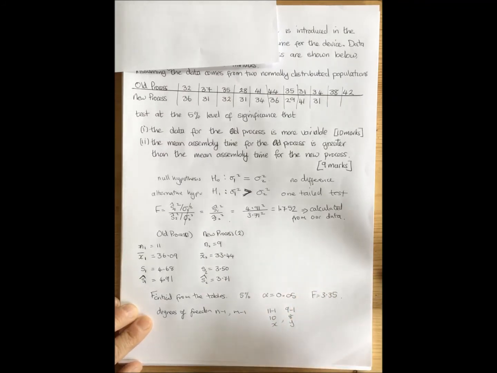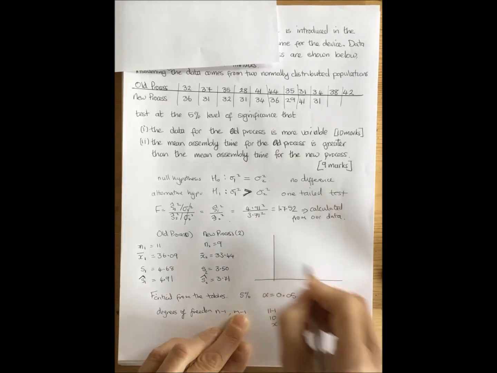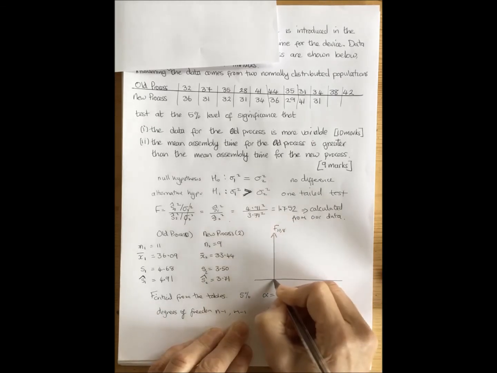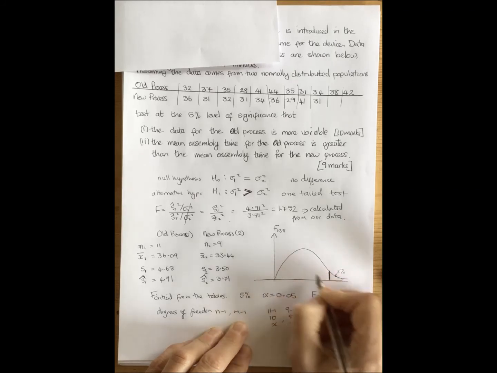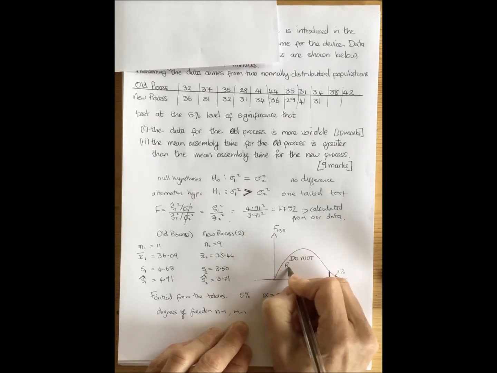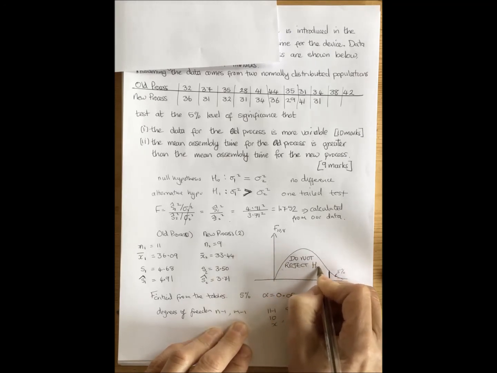Now what that means is, here's the F tables, right? F 10, 8. The F distribution looks like this. Here's the 5% here and there. This area here is do not reject the null hypothesis, H0, okay?